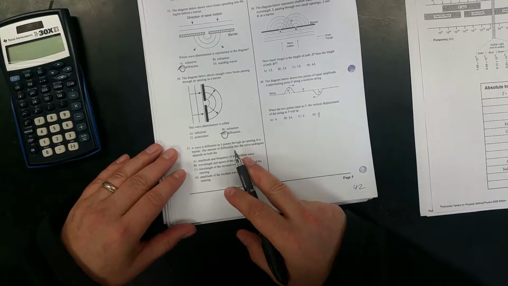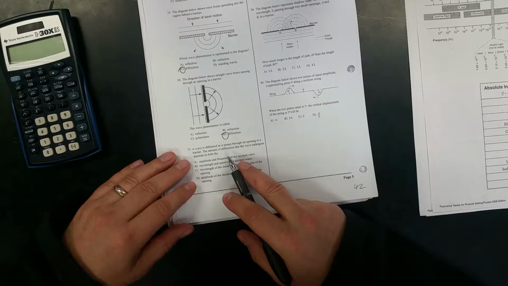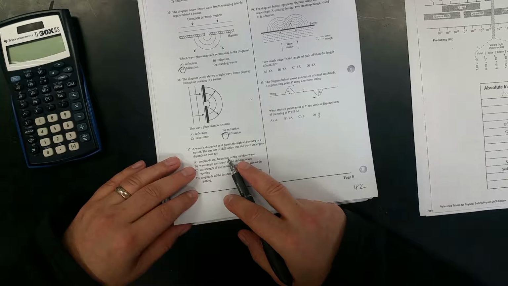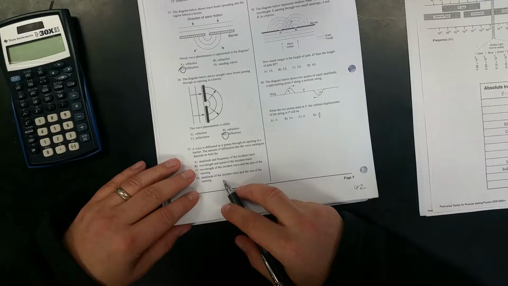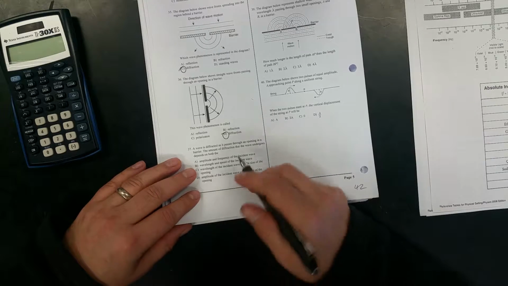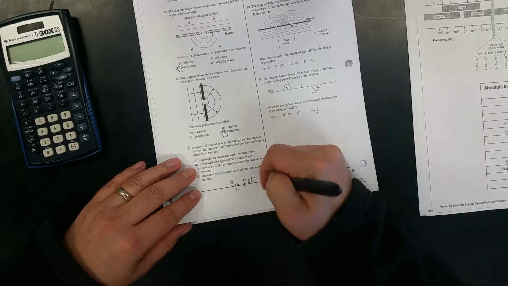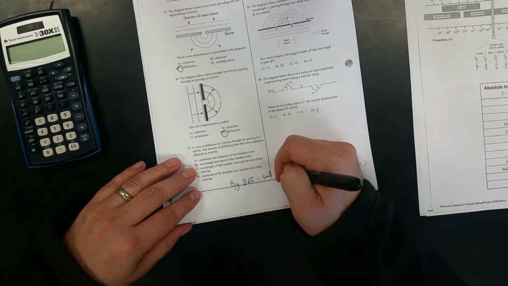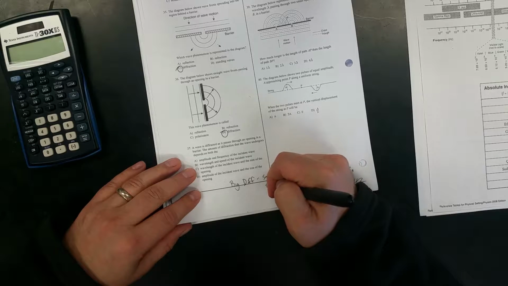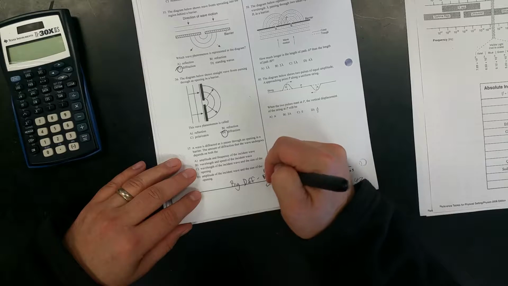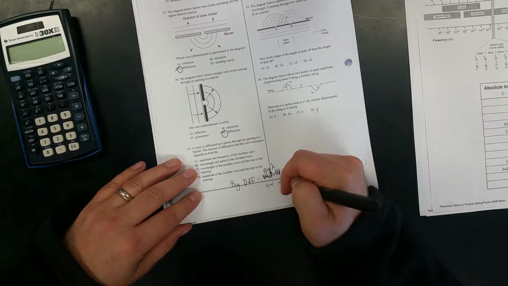A wave is diffracted as it passes through an opening and a barrier. The amount of diffraction that the wave undergoes depends on both the, well, let's see. It depends on the size of the wave or the wavelength, and it depends on the size of the opening. So for big diffraction, you want a big wavelength or a small opening.